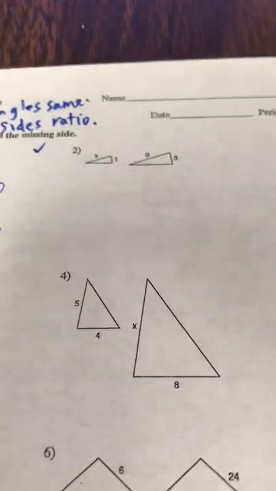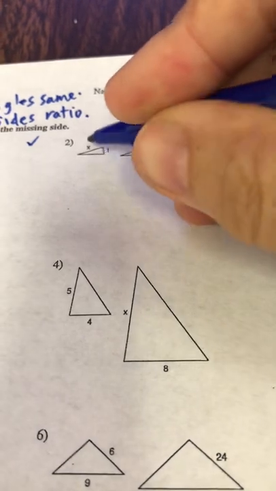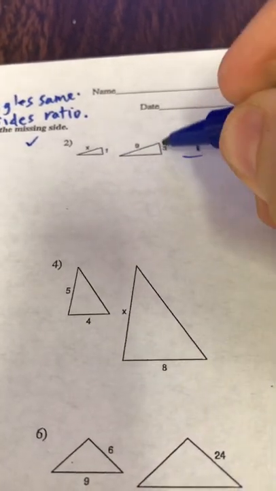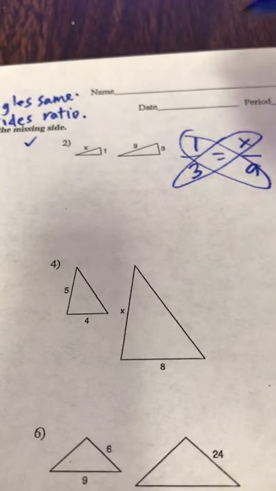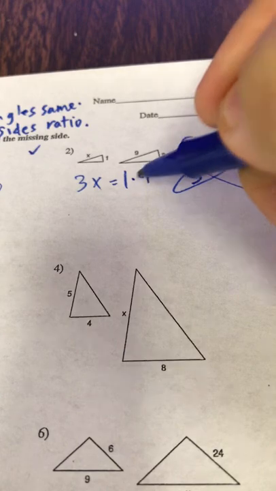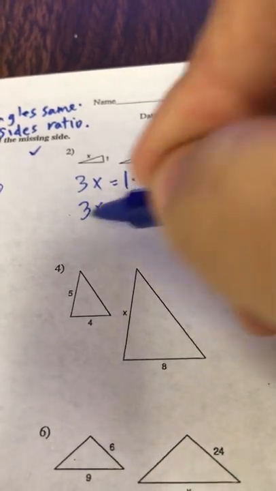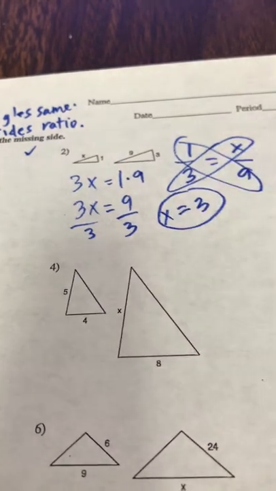Next question. Ordering them least to greatest, 1 and x, 3 and 9. Cross multiply to solve. Beautiful.